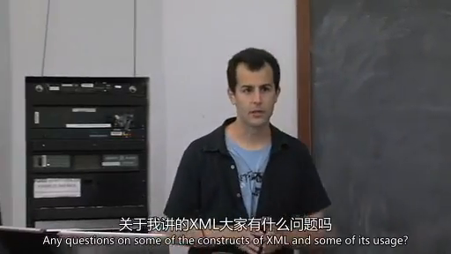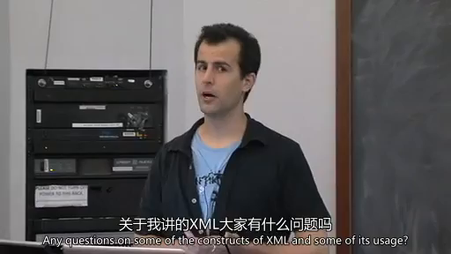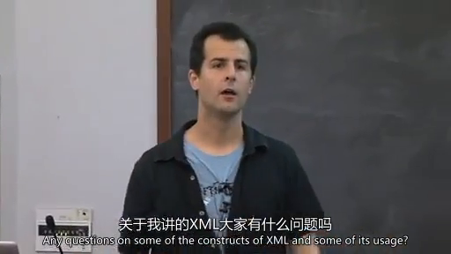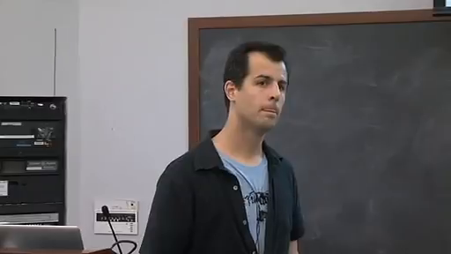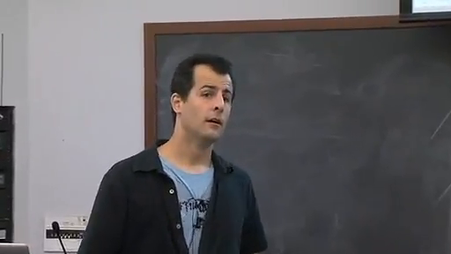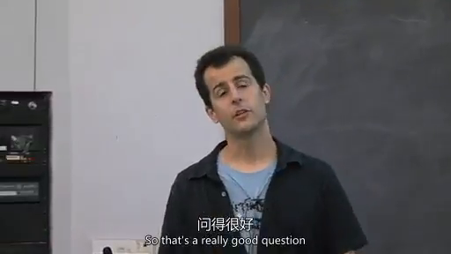So any questions on some of the constructs underlying XML? And we'll return to some of the usage. Yeah? What's the scale of the amount of data you have to have before it really starts to pay off to have it in a database? Is it like 10 megabytes or 50 megabytes, or does it depend on the complexity of your data? That's a really good question.